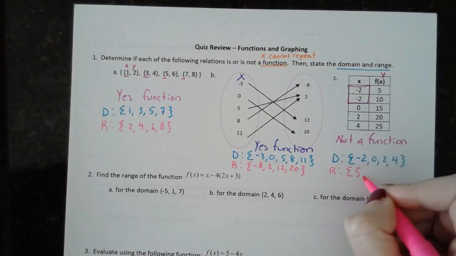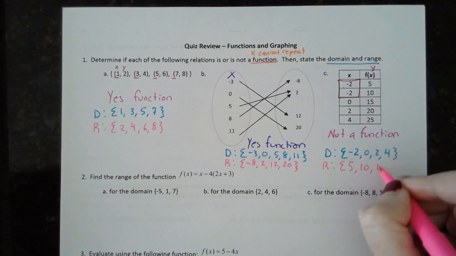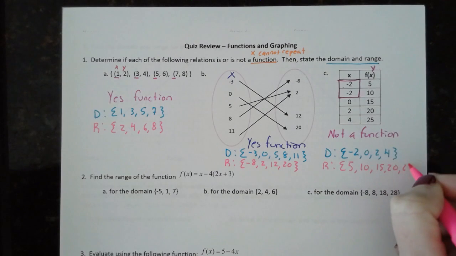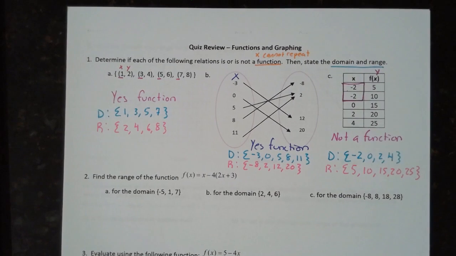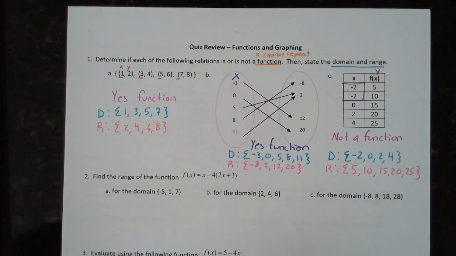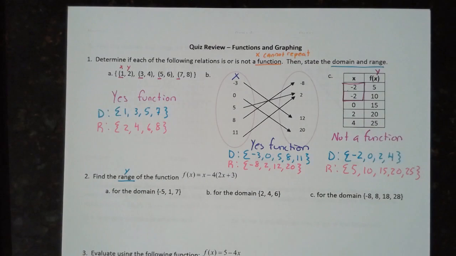So B tells us to do our domain for 2, 4, and 6. Alright, and so then your range, I'm just going to give you the answers, guys, because you guys are good at evaluating. You can evaluate these. So your range should be negative 26, negative 40, and negative 54. Okay? So if you didn't get those numbers, you probably did something wrong. So try it again, alright?